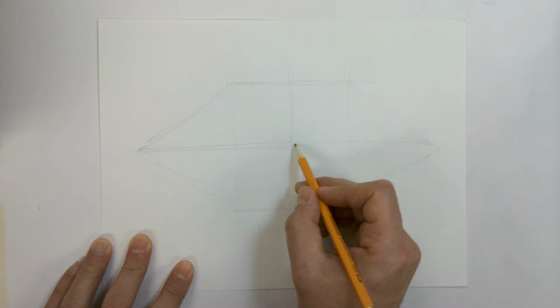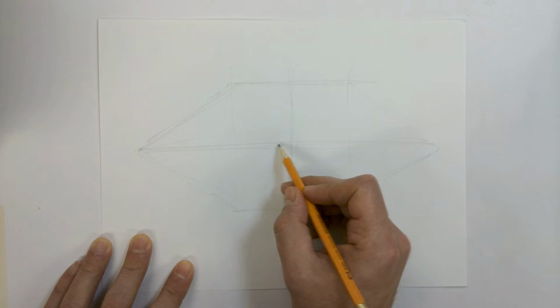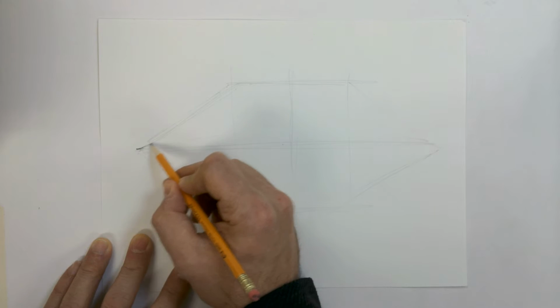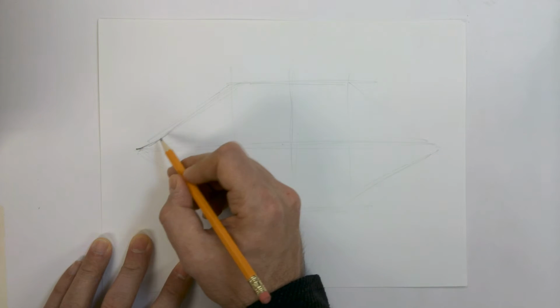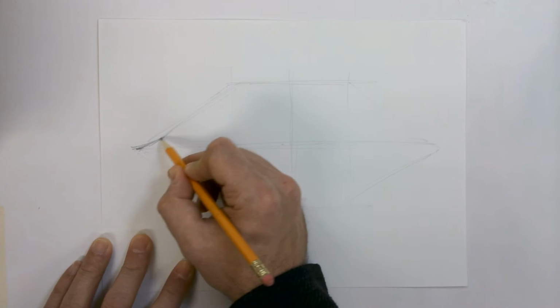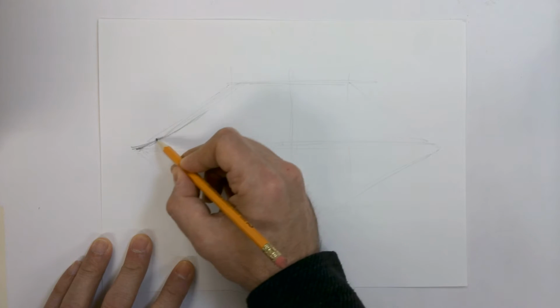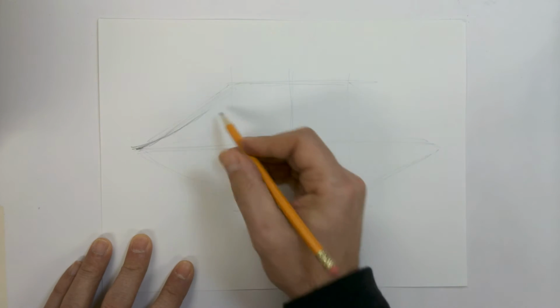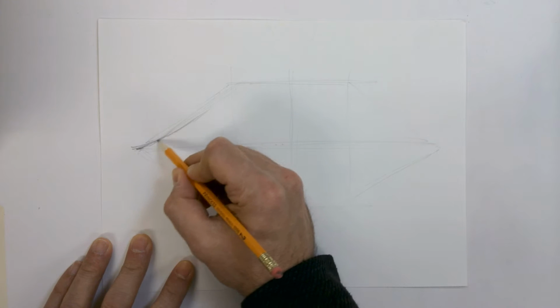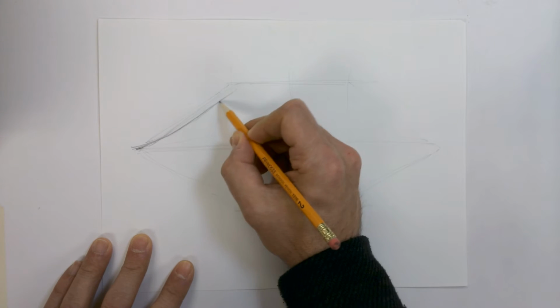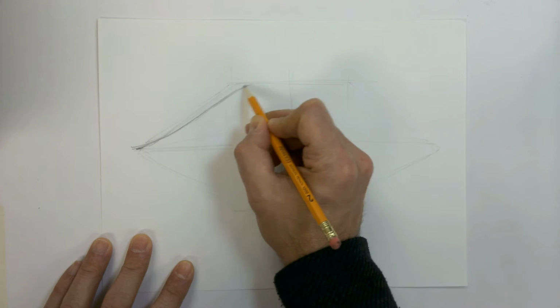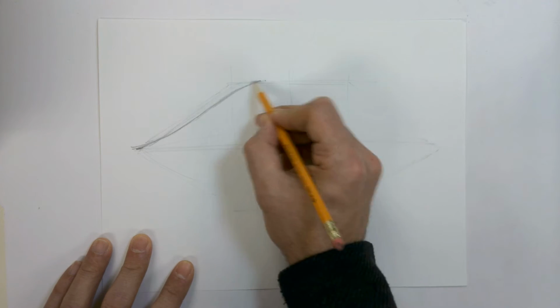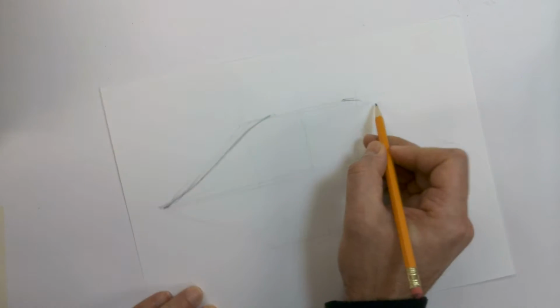All right, so let's go ahead and start by doing the very top part of our lips. So let's start with this curve here. We're going to use this shape as just a guideline, and I'm going to kind of weave in and out of it. So we're going to do this curve, have it come up to about here. We'll do the same thing on this side.